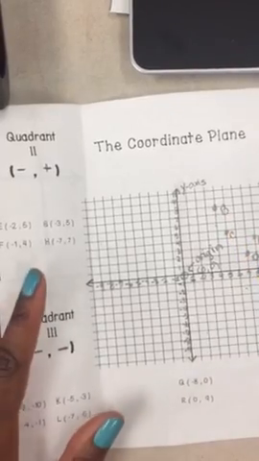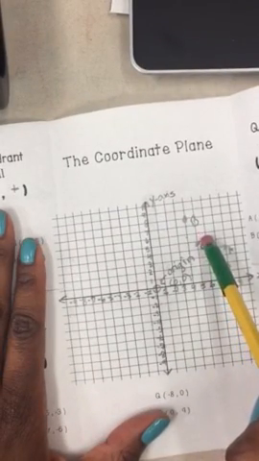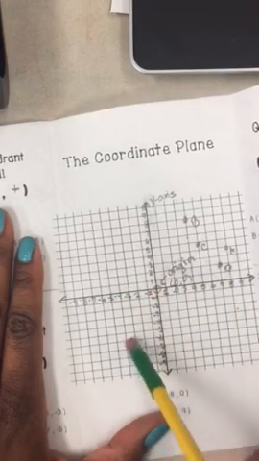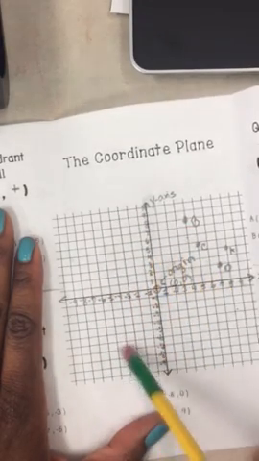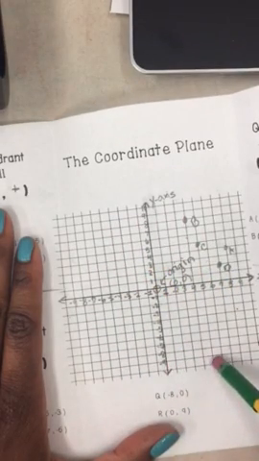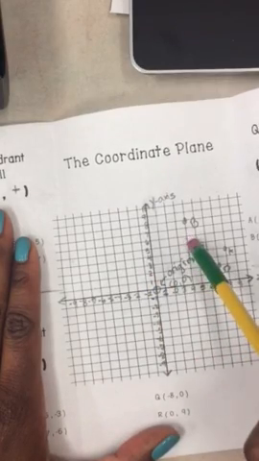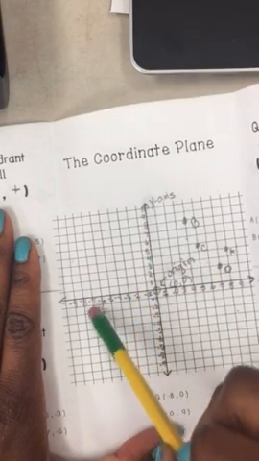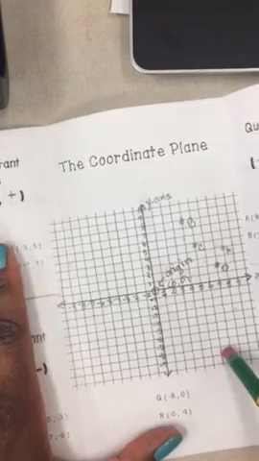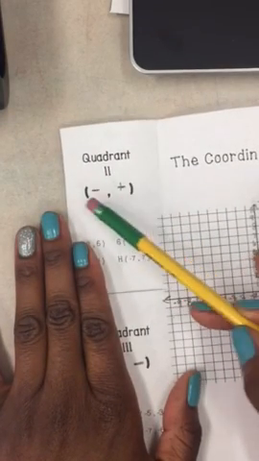And notice how it kind of goes backwards in this C motion. So C. If you ever get confused, start in the first quadrant and draw a C for coordinate plane, or for Clarissa, my name. C. And it'll tell you exactly where to start, where to go next, where to go third, and where to go last. So in quadrant 2, the numbers are negative and positive.